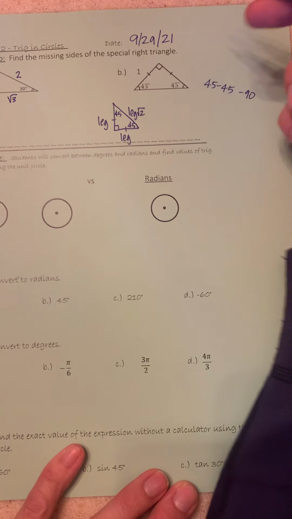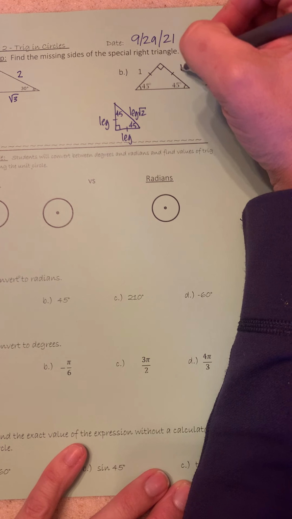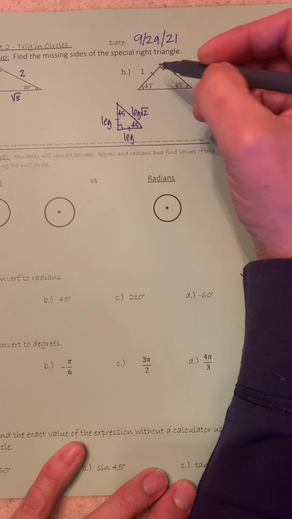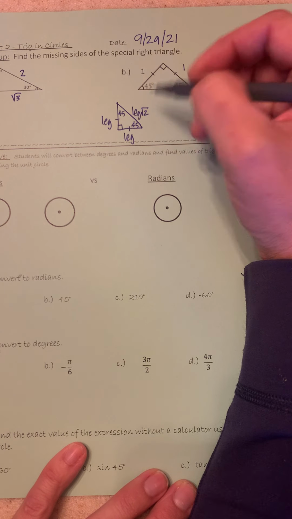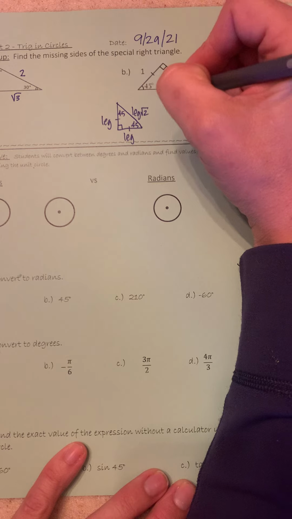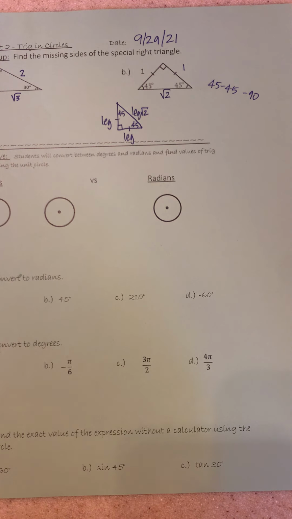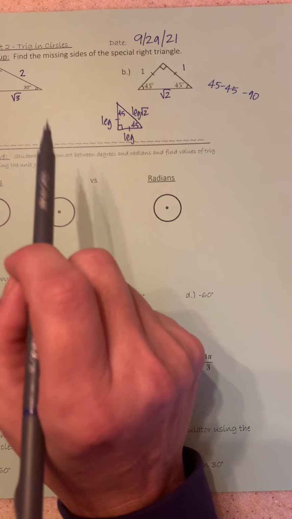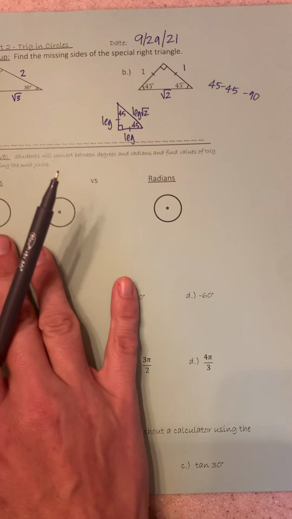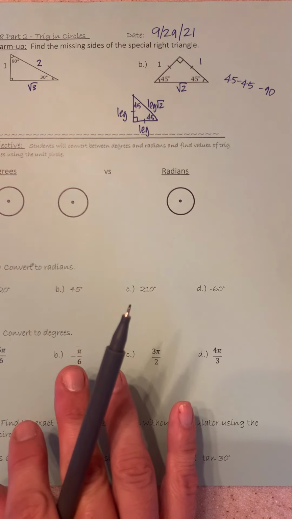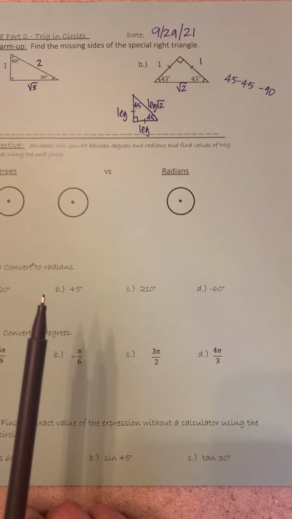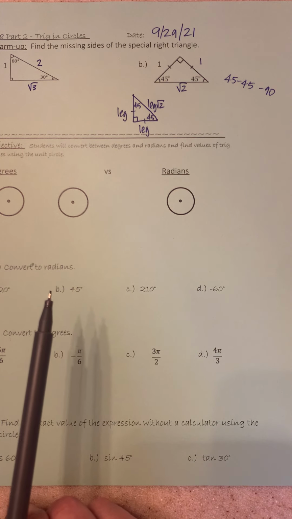So if one side is 1, that means this one is also 1. Those are our 2 legs. And then the hypotenuse is 1 times the square root of 2, so just the square root of 2. Being comfortable with those is something that we're going to use a lot today. I'm hoping that's not too far back in terms of your memory. Like I said, we can always review it when I come back on Thursday.